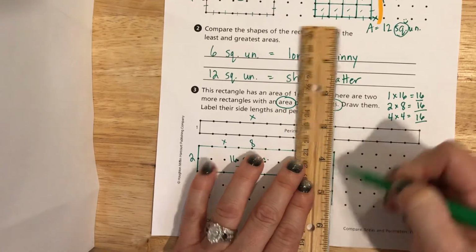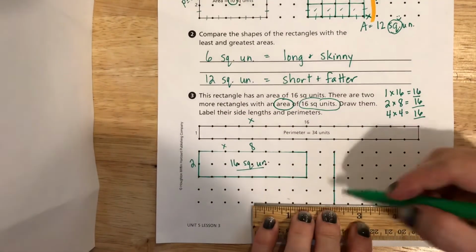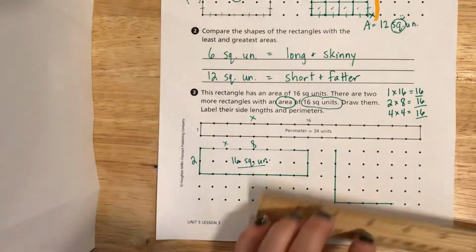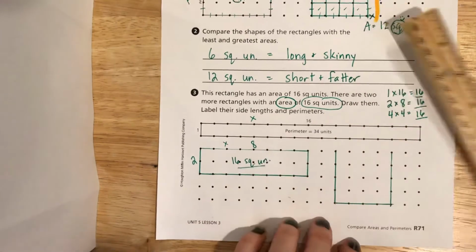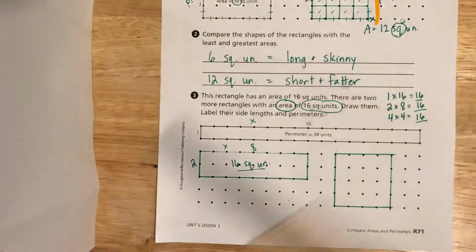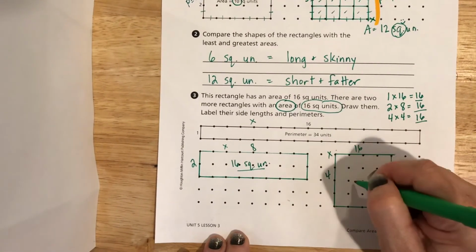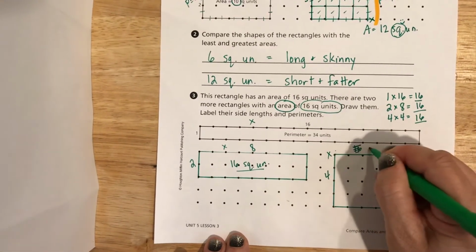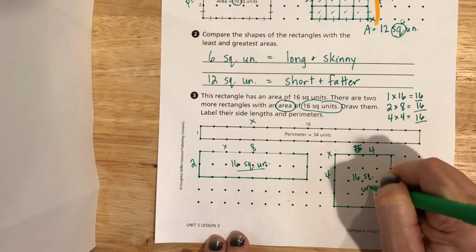And then if I did one that was 4 by 4, 1, 2, 3, 4 by 4 by 4 by 4, that would also give me 16 blocks. So that would give me, oh, not 4 by 16, 4 by 4 gives me 16 square units.